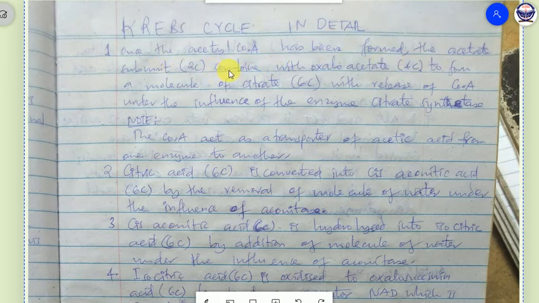acetate subunit combined with the oxaloacetate which is 4 carbon to form a molecule of 6 carbon with the release of coenzyme A. So we are forming citrate with the release of coenzyme A under the influence of the enzyme citrate synthase. So it is very important for you to understand and to know the names of the enzyme, as how we discussed in glycolysis. The names of the enzyme, they are very important. Citrate synthase, that means the enzyme which synthesizes citrate.